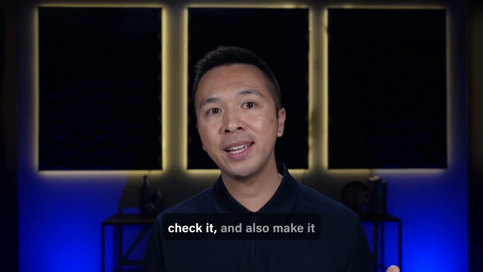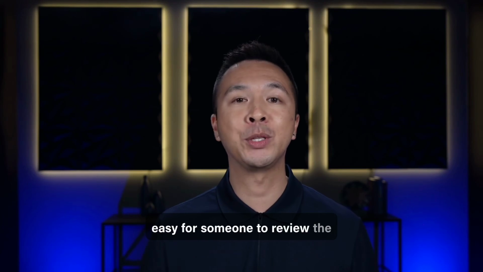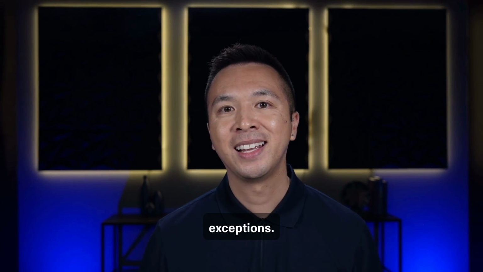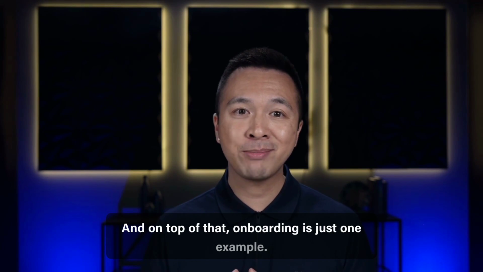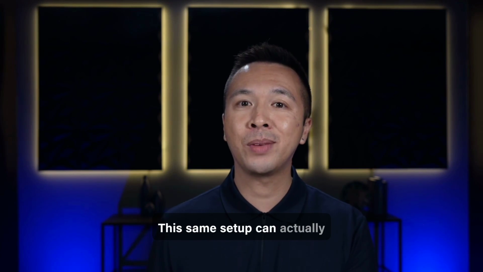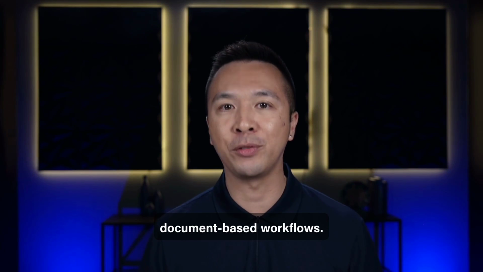So what I wanted to show here was all these steps after extraction. Use the data, check it, and also make it easy for someone to review the exceptions. And on top of that, onboarding is just one example. This same setup can actually work for a lot of document-based workflows.